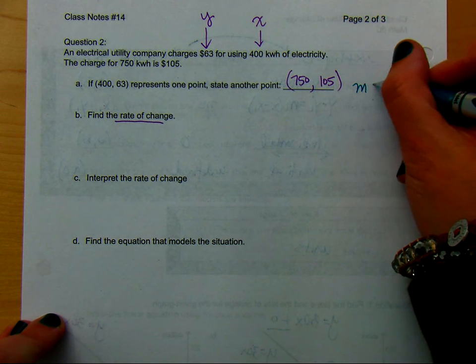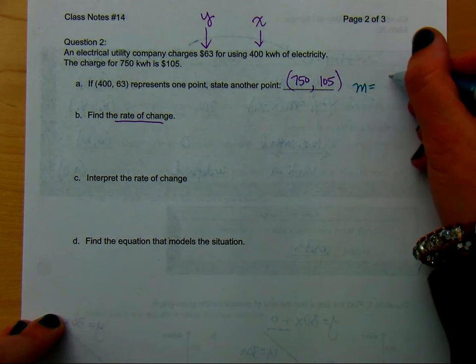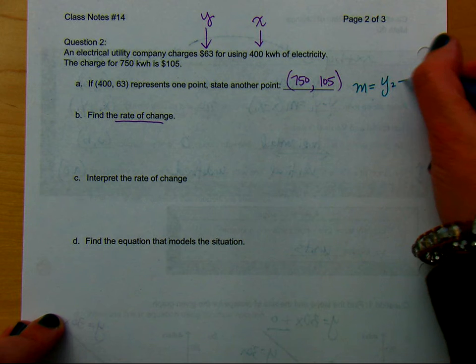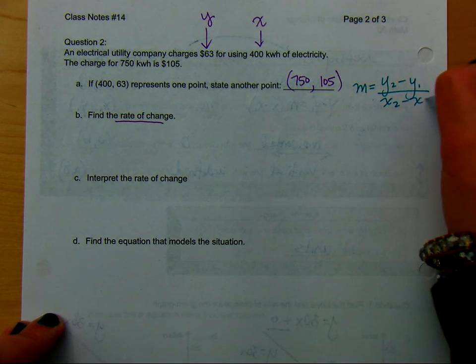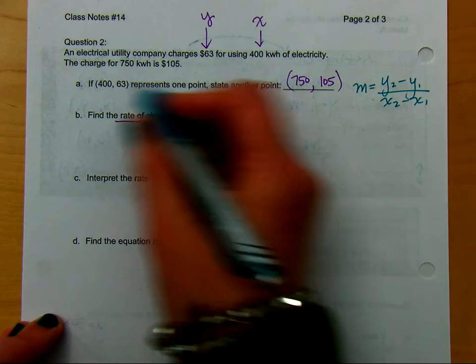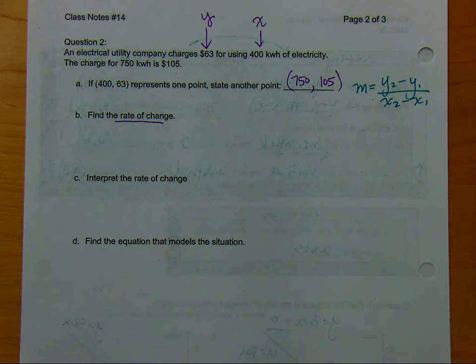What is the equation for the slope? Who remembers? m equals y2 minus y1 over... good. Okay, and then which one of these is the first point? Which one of these is the second point? Does that matter? It doesn't matter.